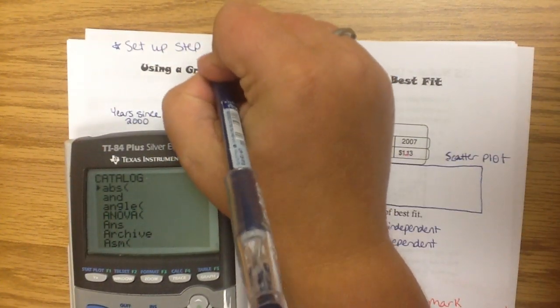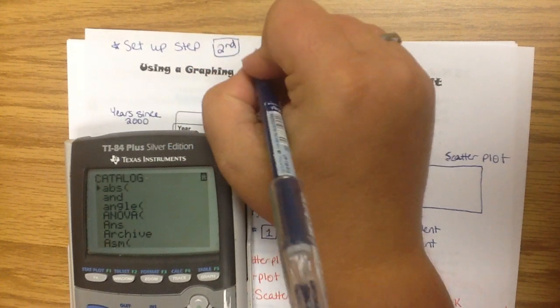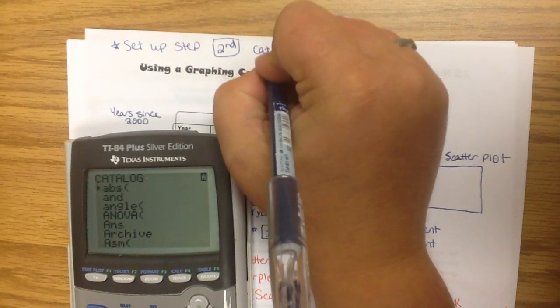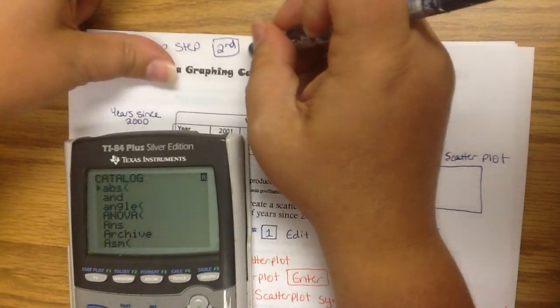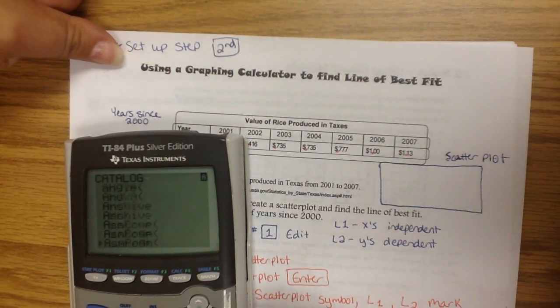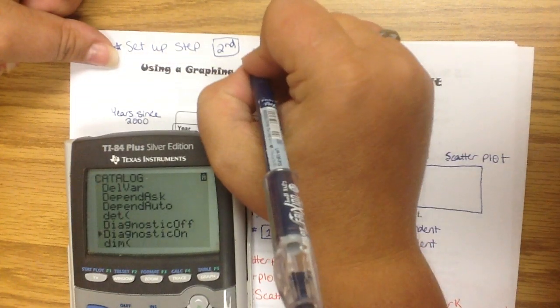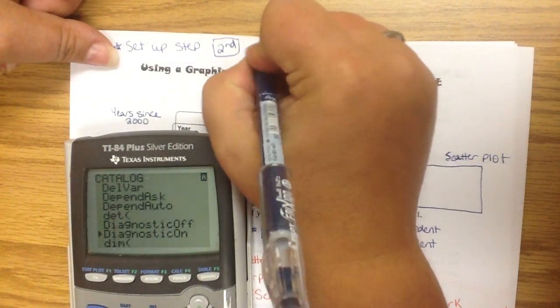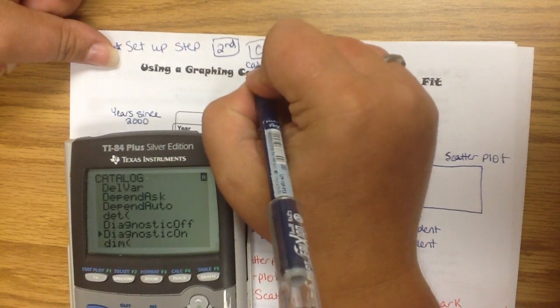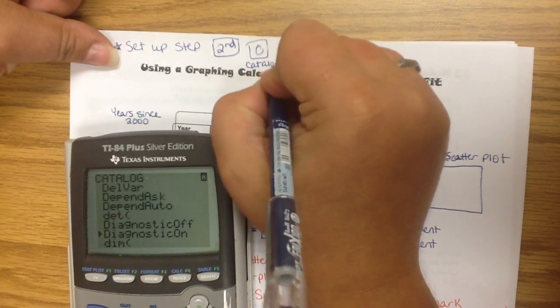And after that, you are going to hit the arrow down until you find Diagnostics On. It's in D. Diagnostics On. You do not ever have to do this again once you do it one time.